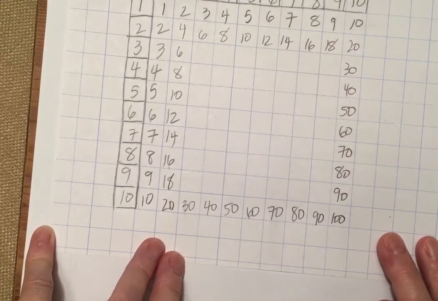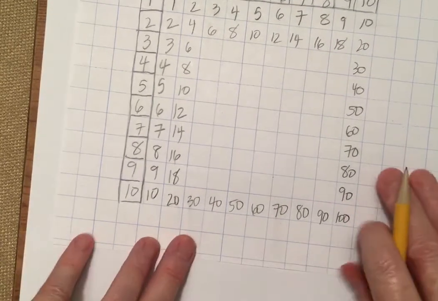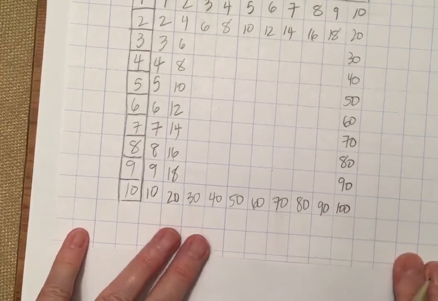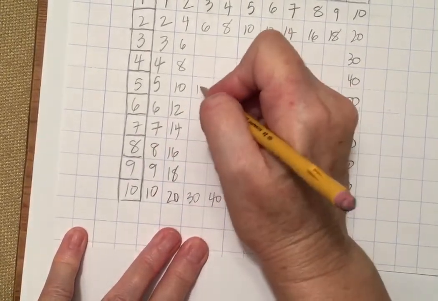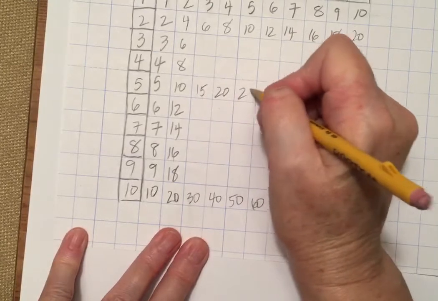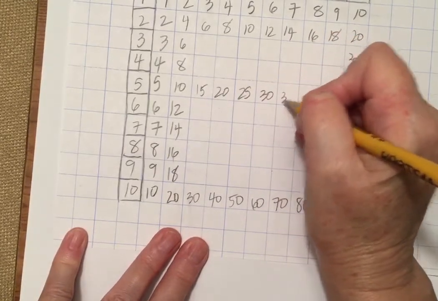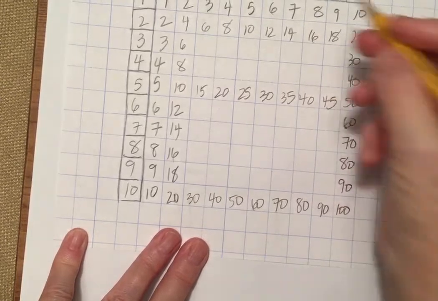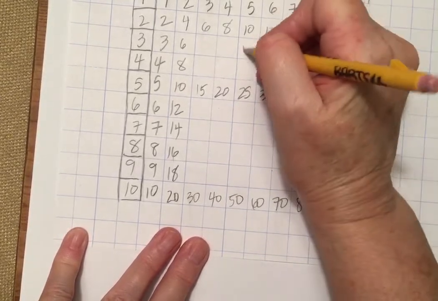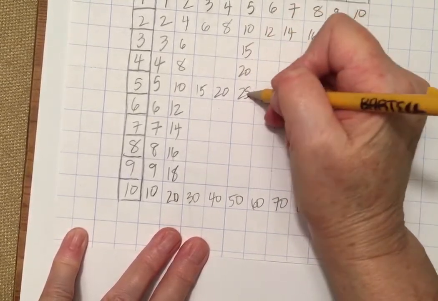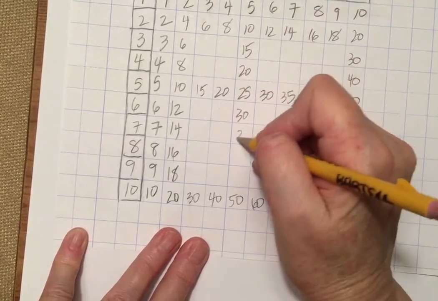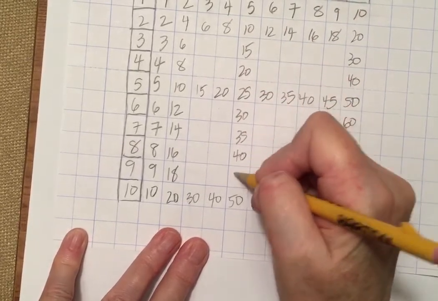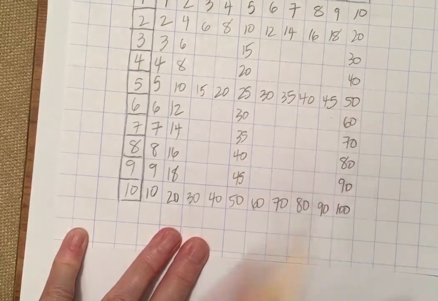All right, here we go. Let's look. Next is fives. So we're going to go horizontally and then vertically. 5, 10, 15, 20, 25, 30, 35, 40, 45, 50. 5, 10, 15, 20, 25, 30, 35, 40, 45, 50.